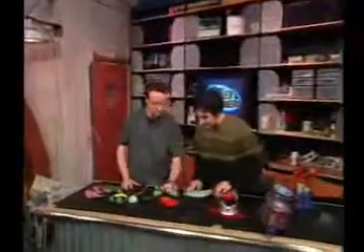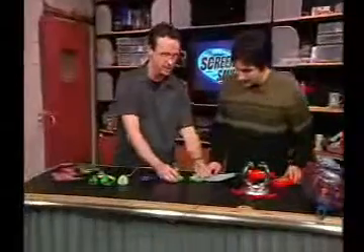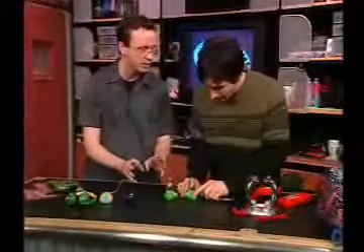What do we got? Talk about these? Yeah, let's talk about those. These are the Aqua Pets. These are from Wild Planet toys. Basically, they're like little Tamagotchis. You have to feed them.